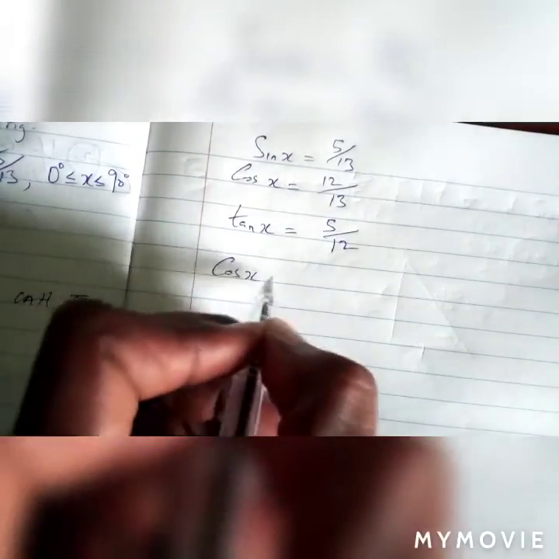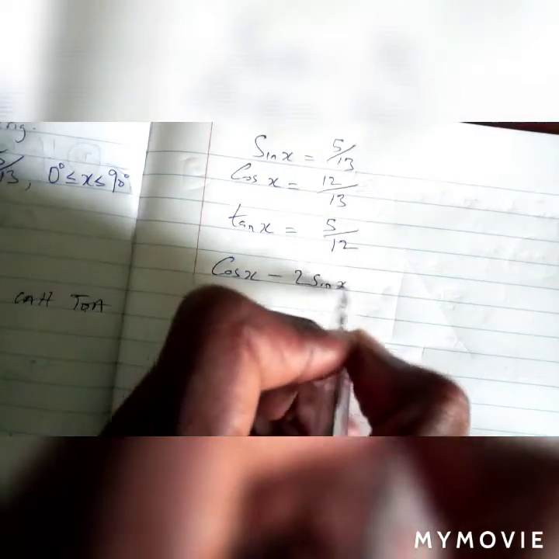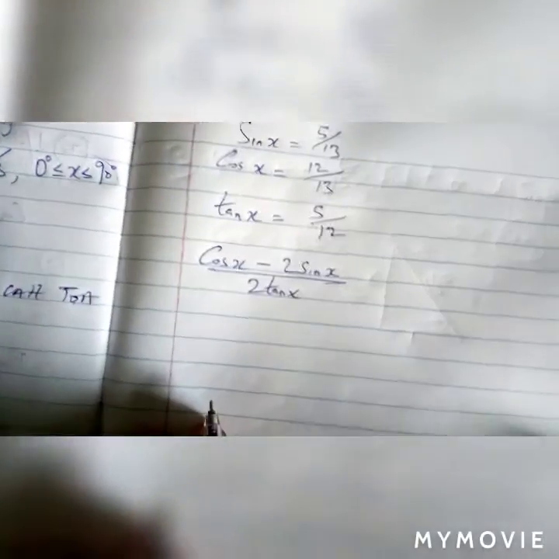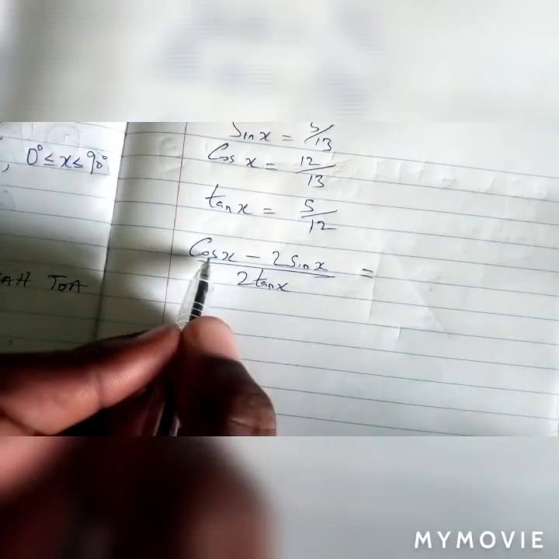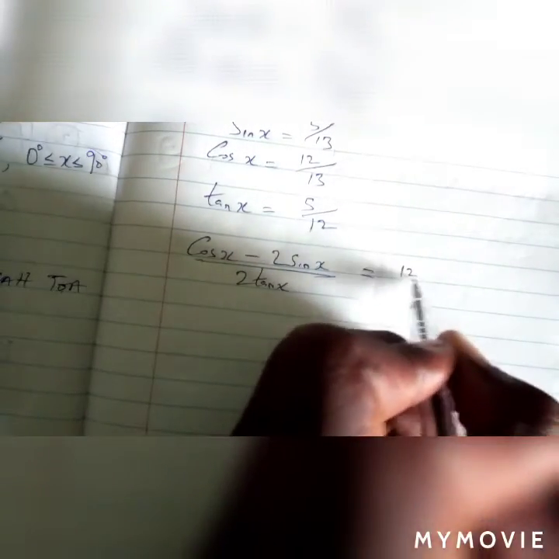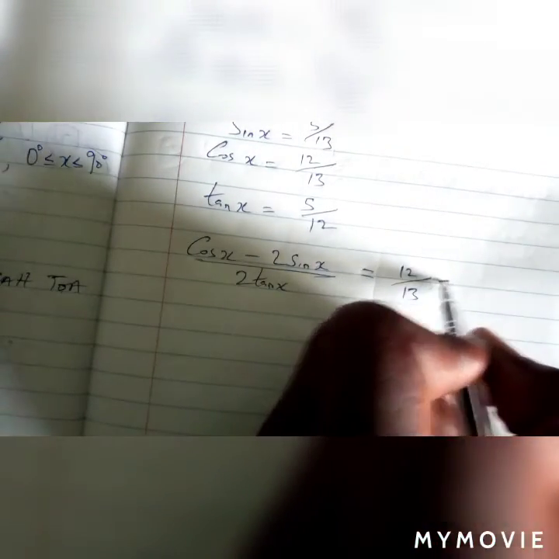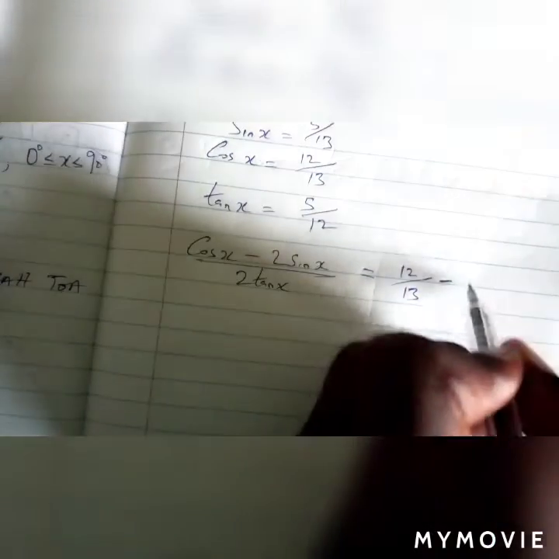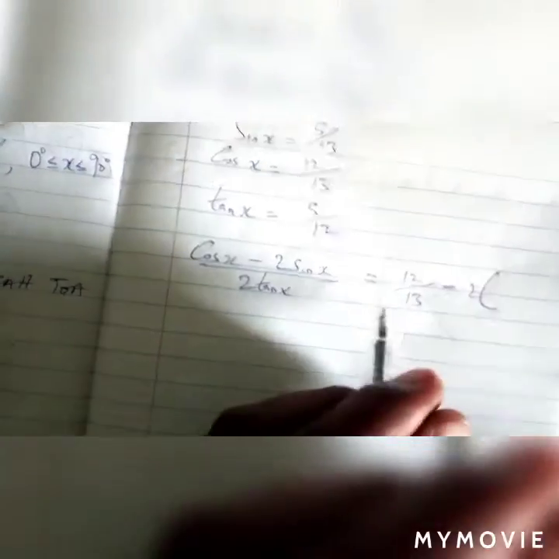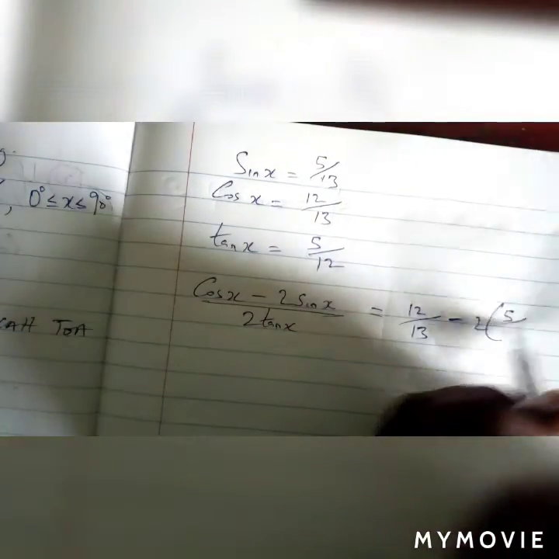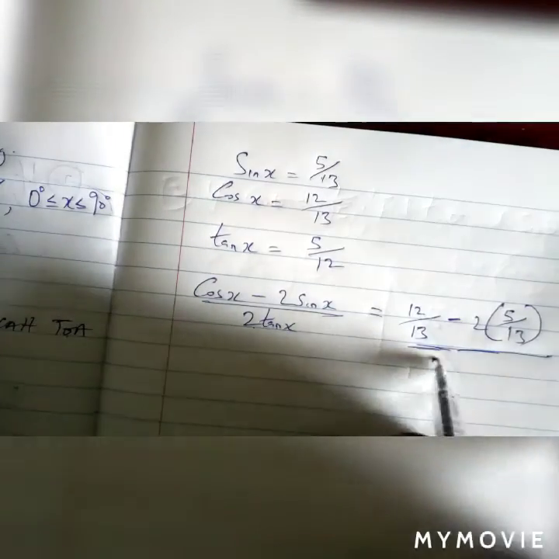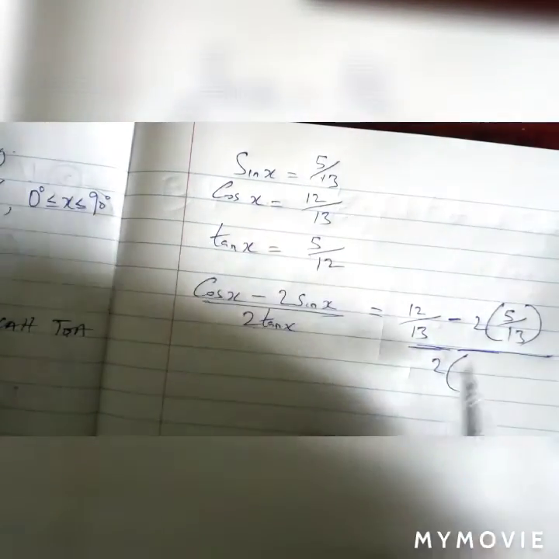We have cos x minus 2 sine x all over 2 tan x. Cos x is 12 over 13, so we write 12 all over 13 minus 2 multiplying sine x, which is 5 over 13, all over 2 multiplying tan x, that is 5 over 12.